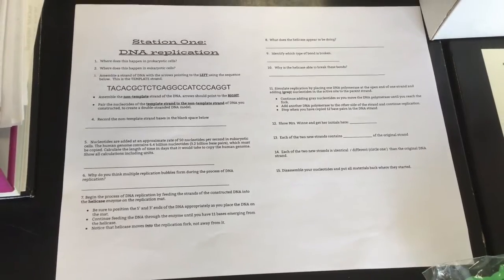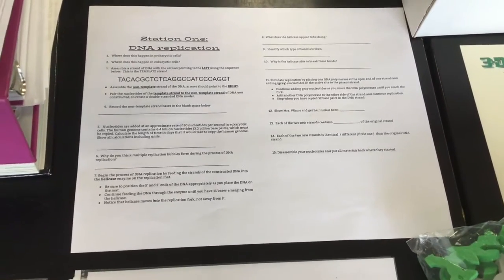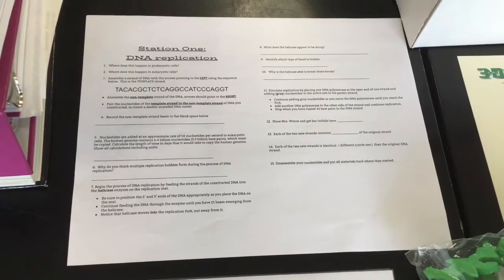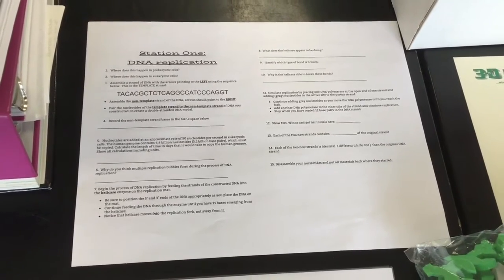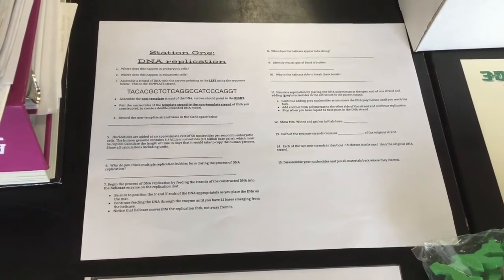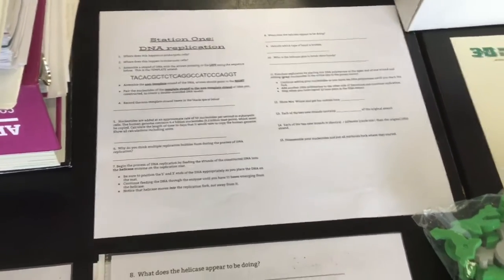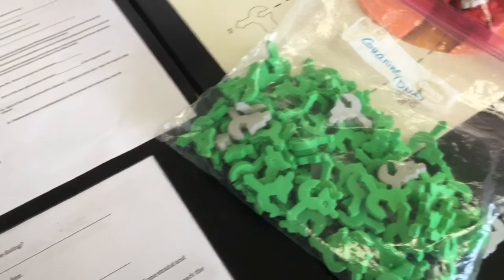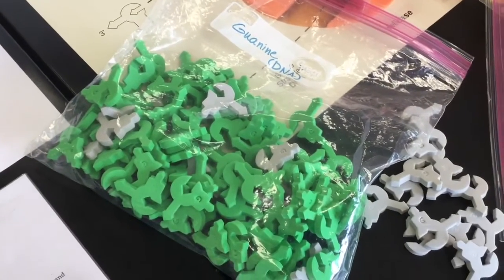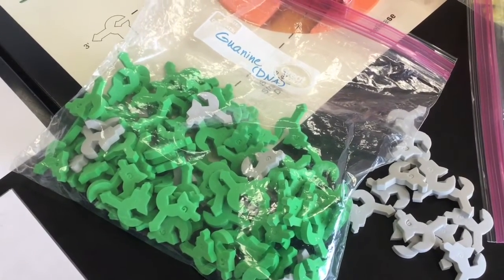Okay, so the first thing you're going to do is answer the first 2 questions about where this happens in prokaryotes and eukaryotes. And then you're asked to assemble the strand of DNA, and they give you the template strand, and they tell you what letters to use. So I'm going to show you a picture of these nucleotide bases that we're going to be adding together.